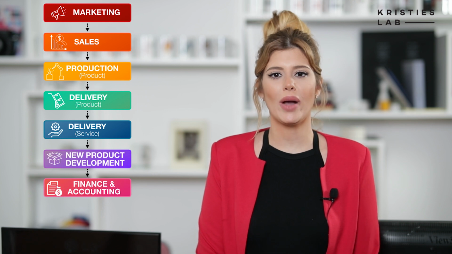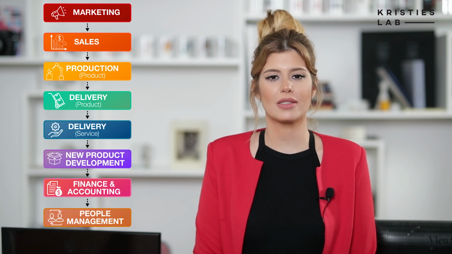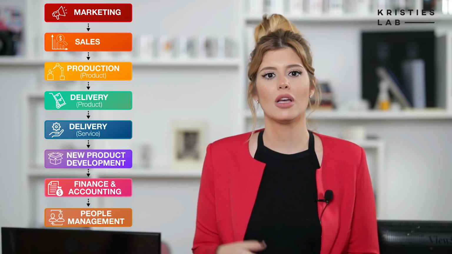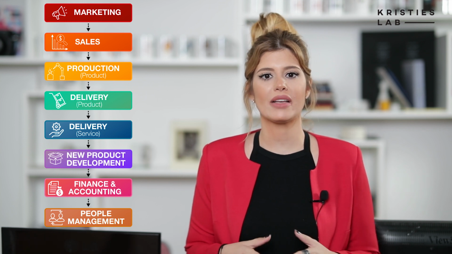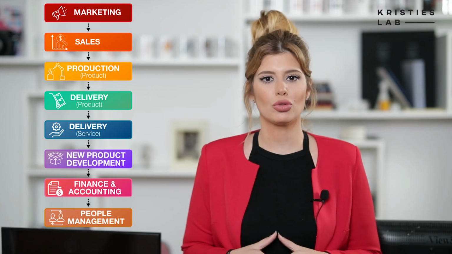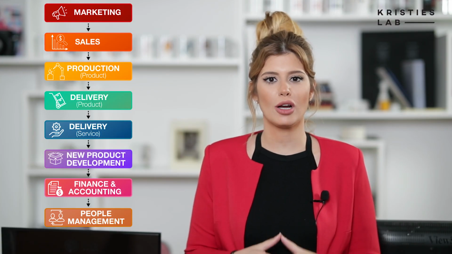Marketing, generating awareness and interest in your product or service. Sales, converting interested leads into customers of your product or service. Then, in the case of product, production, combining or processing various materials, inputs to create a final product. And delivering, releasing the product to the customer. It includes order booking, confirmation, evaluation. And in the case of service, delivery, providing the service to the customer, which includes understanding their specific needs, delivering the service, and receiving payment.